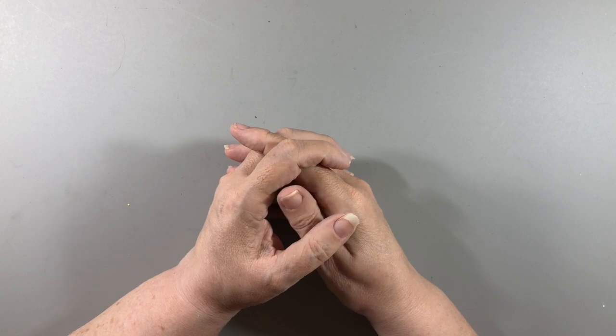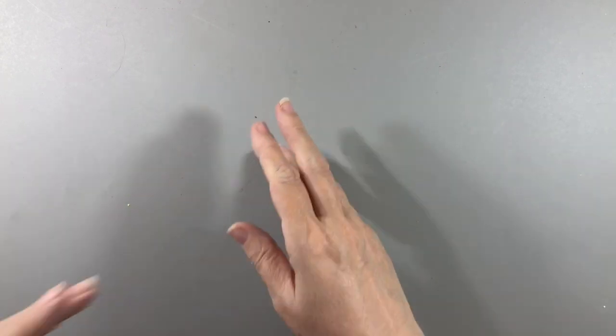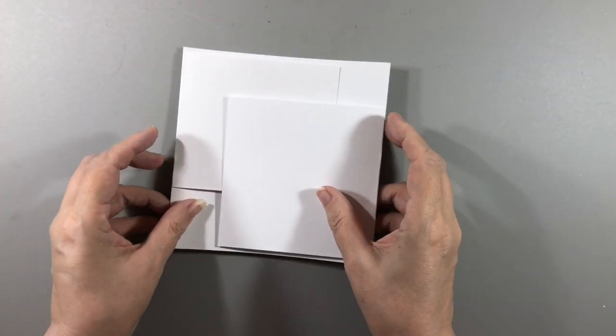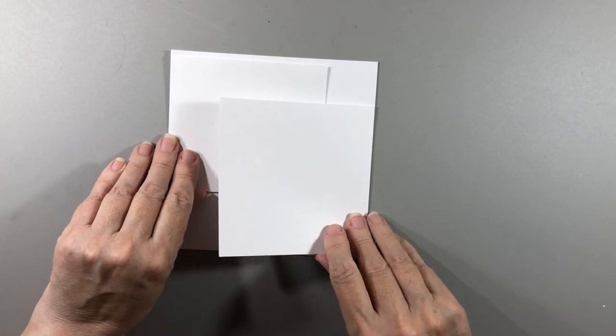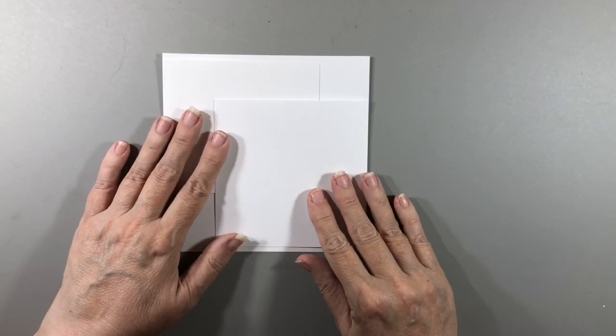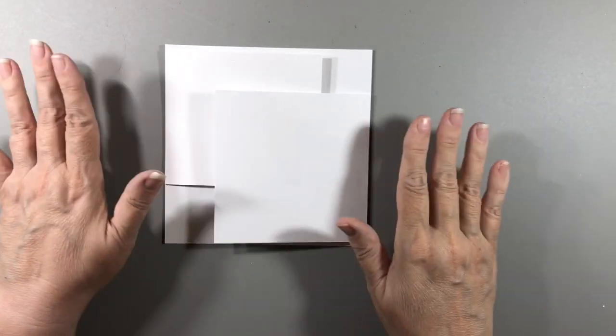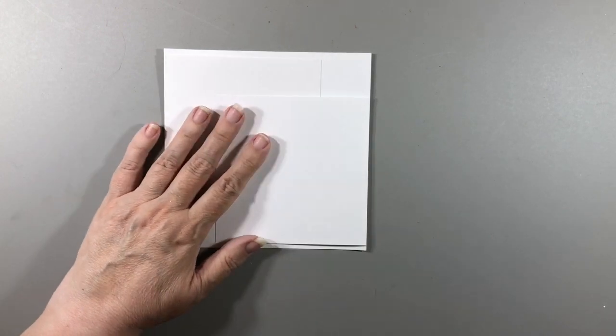This is part 2. Today we're going to talk about value and scale in your paper. I have made this little sample. It is just a little 6x6 with 2 flaps, the kind of thing you might see in any mini album. If you're not making mini albums, you can still apply these same theories.